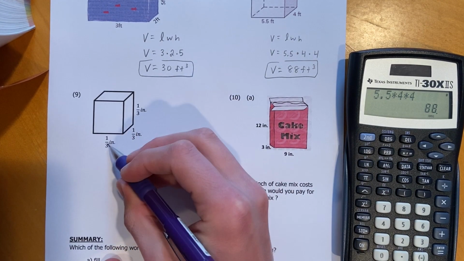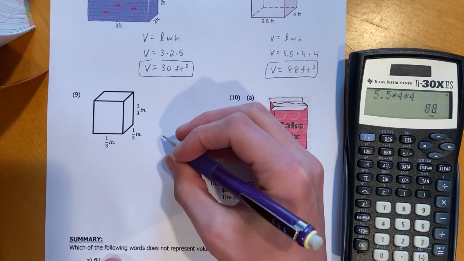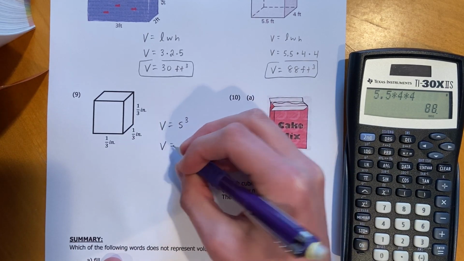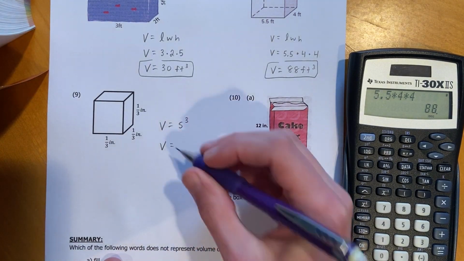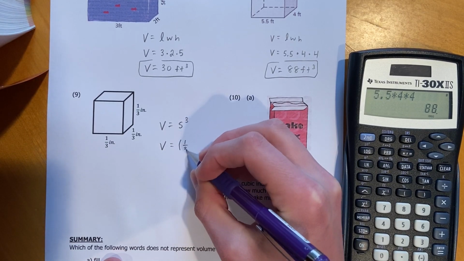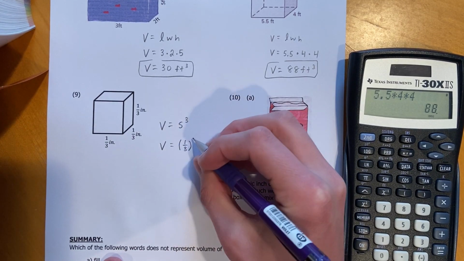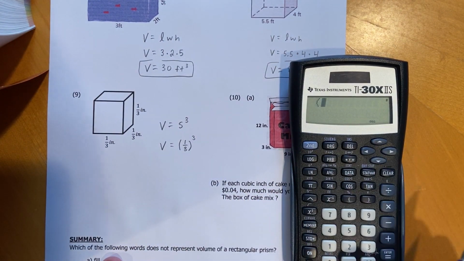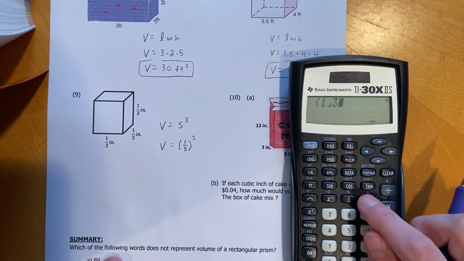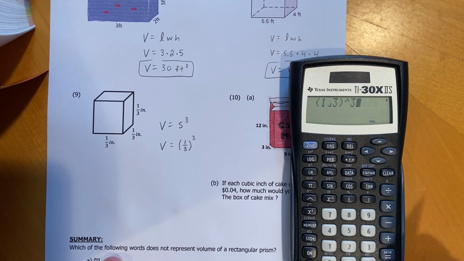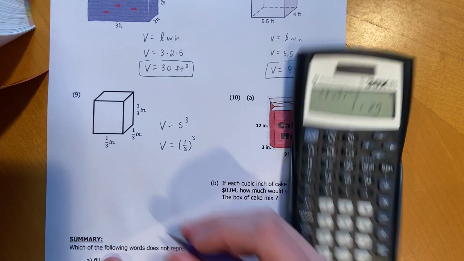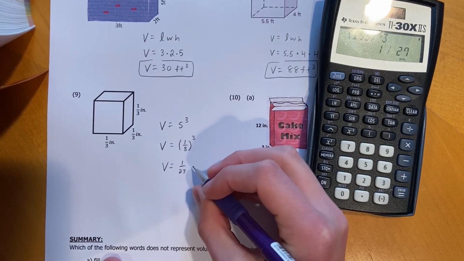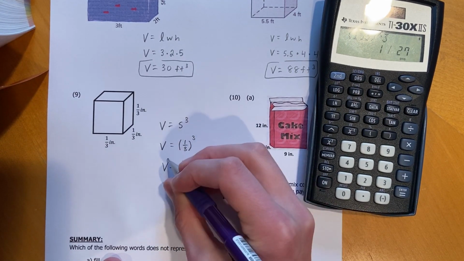This looks like a cube to me. All of the dimensions are 1/3 of an inch. So I'm going to use side cubed. That's our formula for volume of a cube. That side is of length 1/3. So I substitute it in for s cubed. And I'm going to plug it into the calculator just like I wrote it. Parentheses 1/3 caret. My power is 3. Volume equals 1/27. And these are cubic inches.